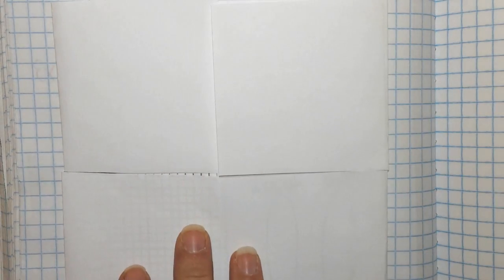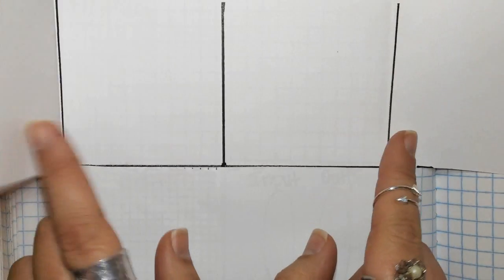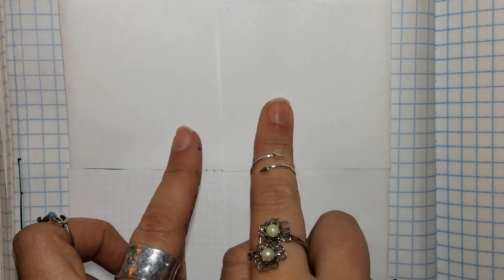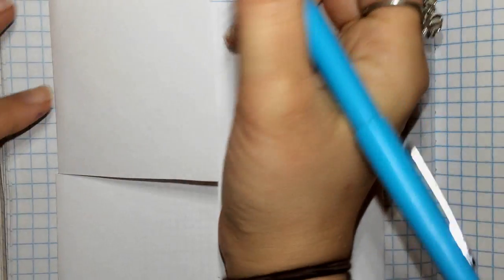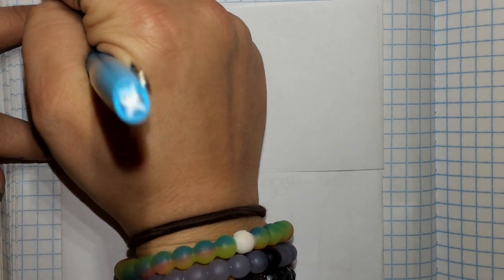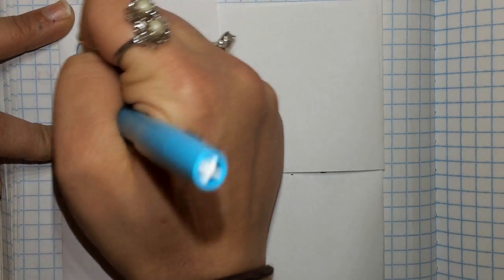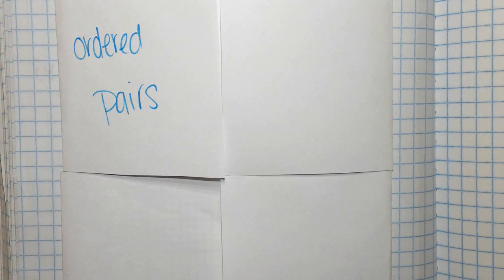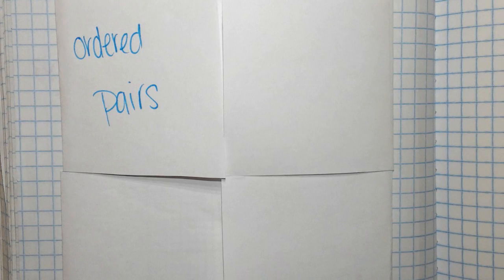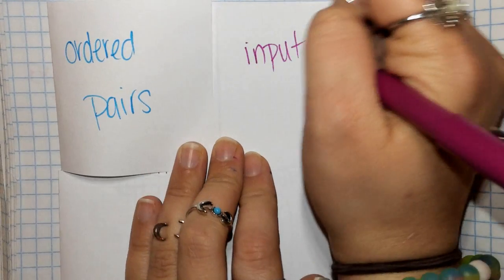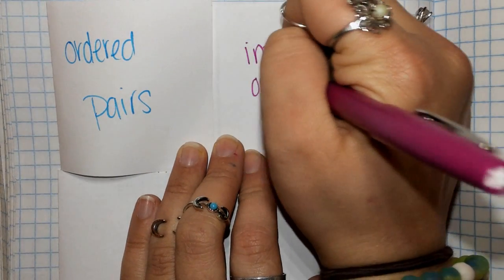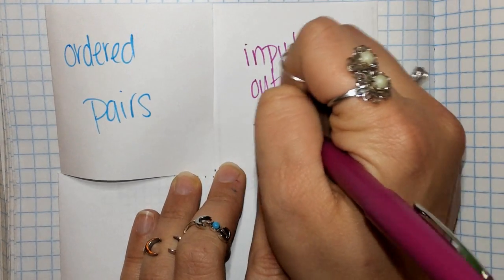All right, 25B. So, we are going to write on the outside of these first. These should be folded all the way in. Fold on the solid lines all the way in. The first one is ordered pairs. The second one is our input-output table.